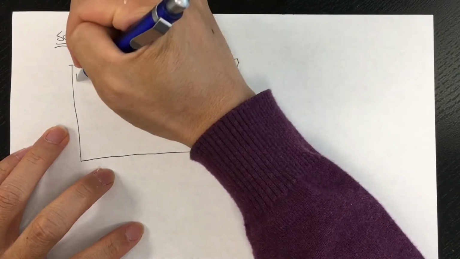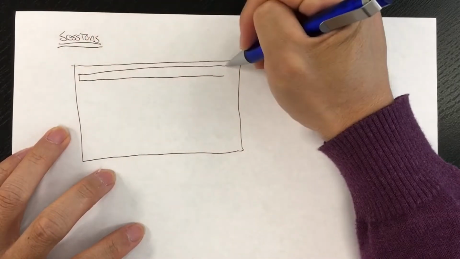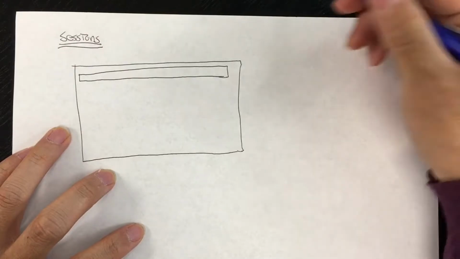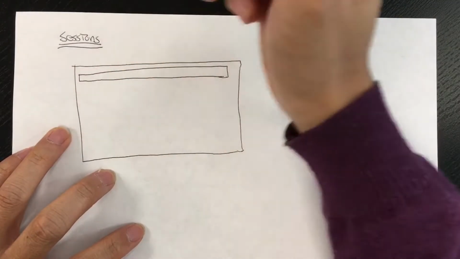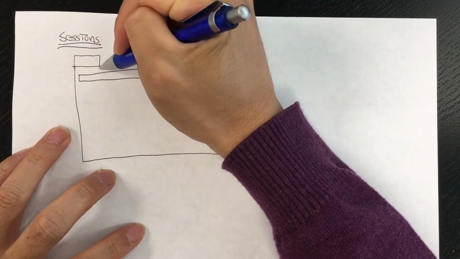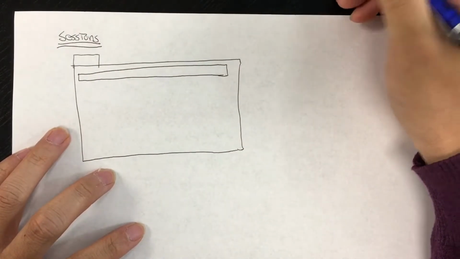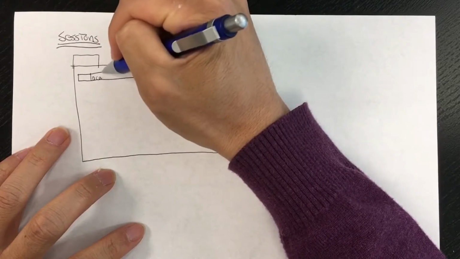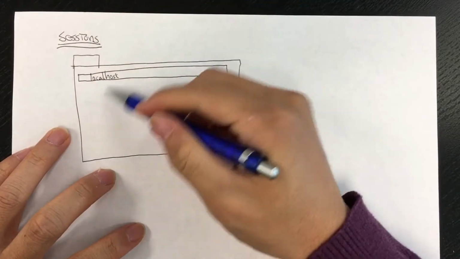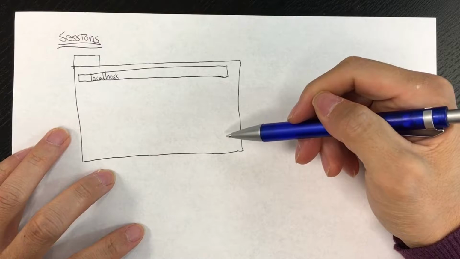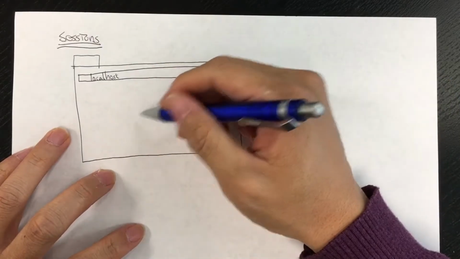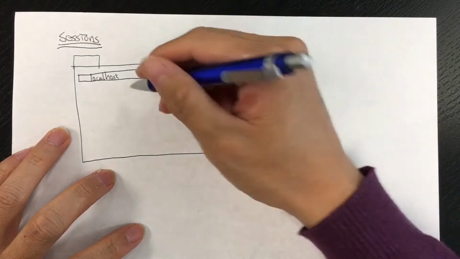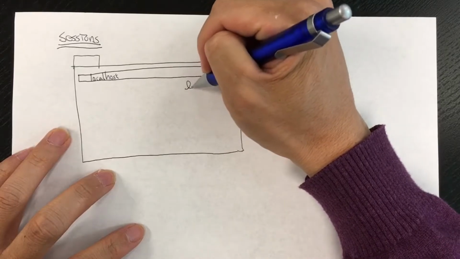So this is the browser, and this is where I put in the URL address, right? And if you're using Chrome and others, you can create tabs. So let's say I typed in localhost. I'm visiting your website, and I'm doing some things. And let's say you logged in, so there's a login page.